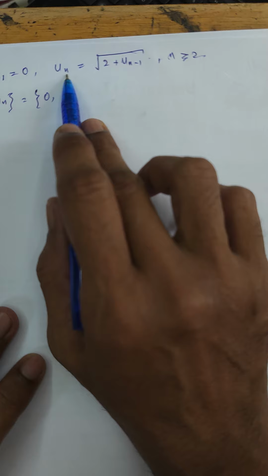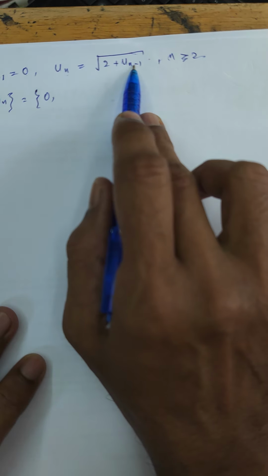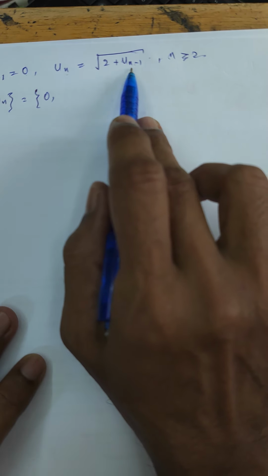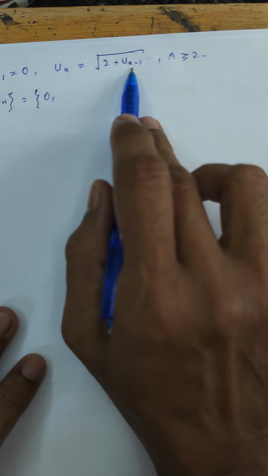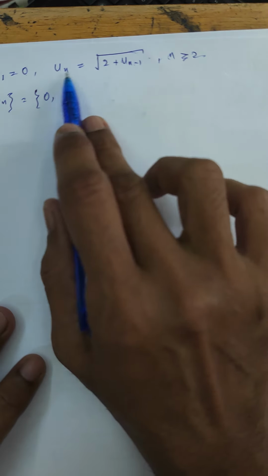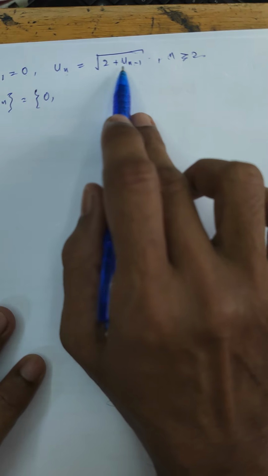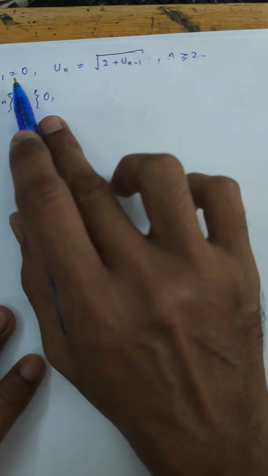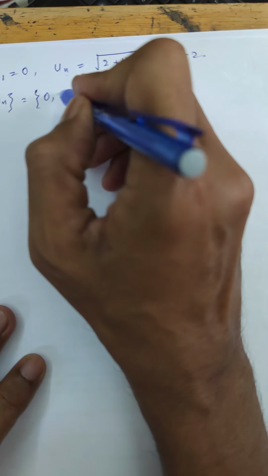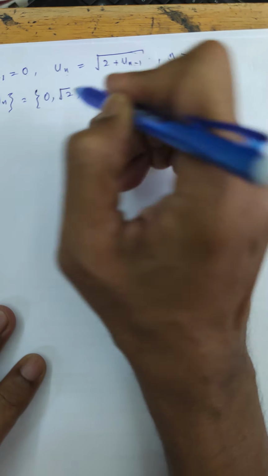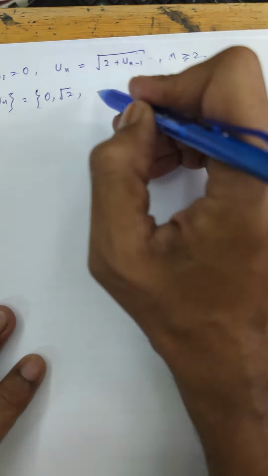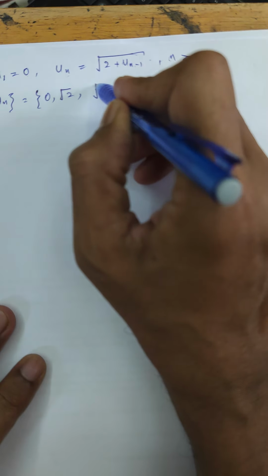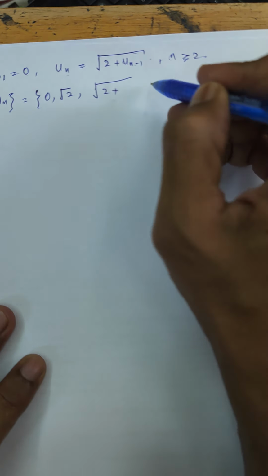You have, when n equals 1, u1 is 0. When n equals 2, so the square root of 2 plus u1, u1 is 0, so you get root 2. Next you get root of 2 plus root 2.